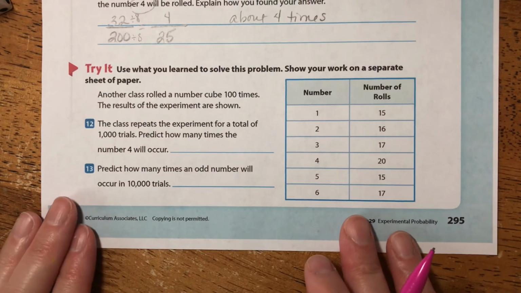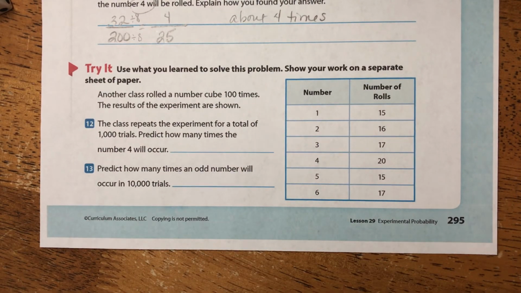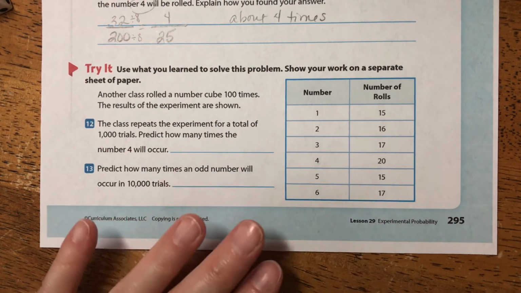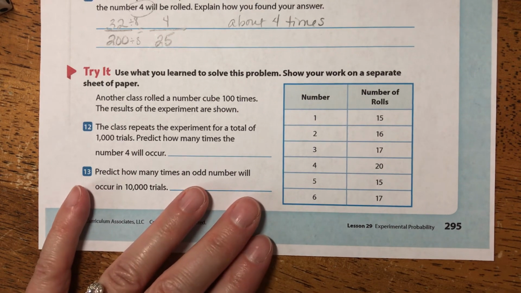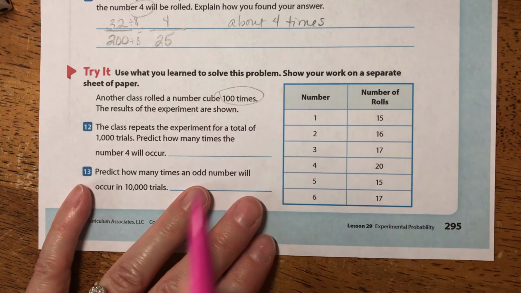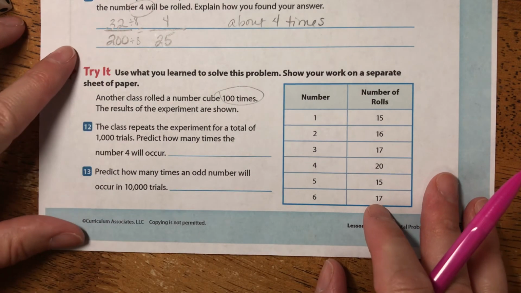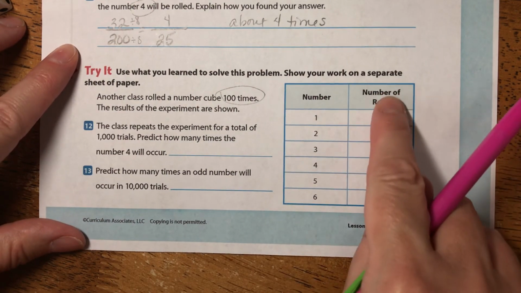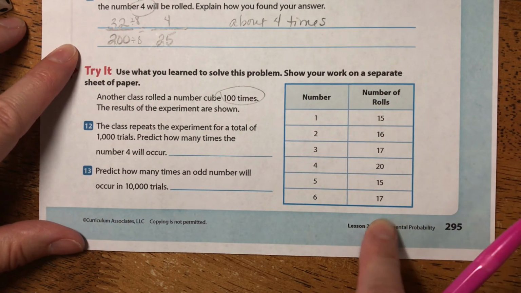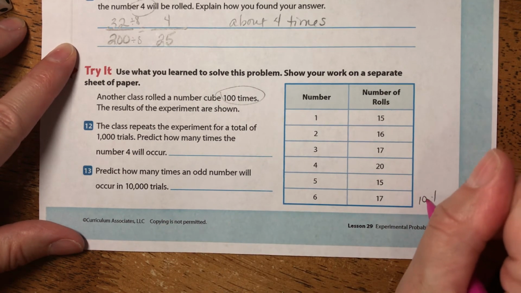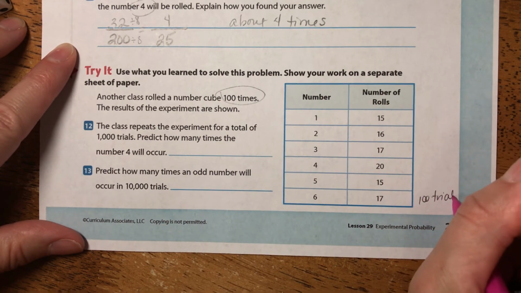Okay. Let's do the try it out. It says use a separate sheet of paper. I don't think you need it. Another class rolled a number cube 100 times. The results of the experiment are shown. So if I add these up, they should equal 100. So right, 100 trials. Okay.